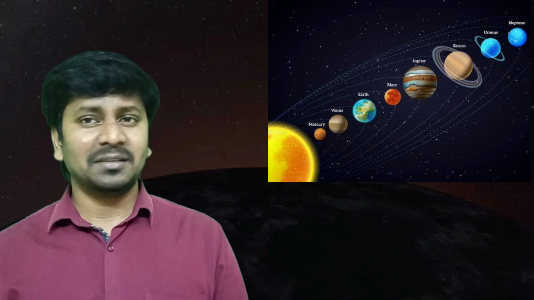The planets. The planets look like stars, but they do not have light of their own. They merely reflect sunlight that falls on them. Can you distinguish between the planets and stars? The simplest method of identifying the planets from the stars is that stars twinkle whereas planets do not. Also, planets keep changing their positions with respect to the stars.